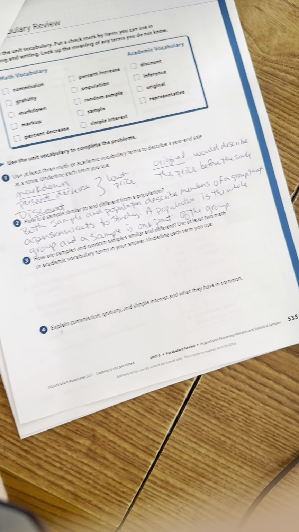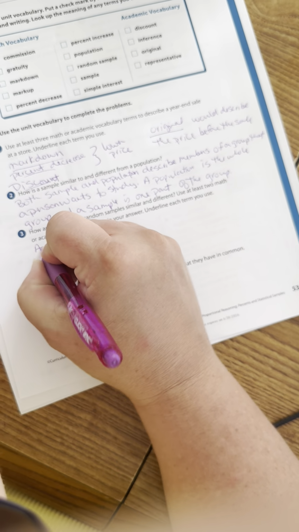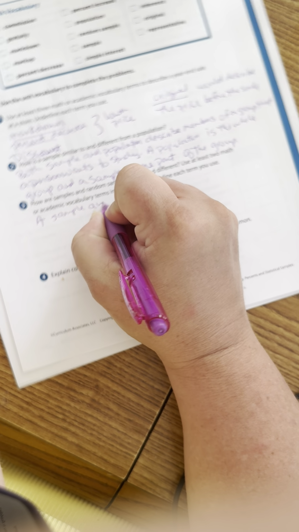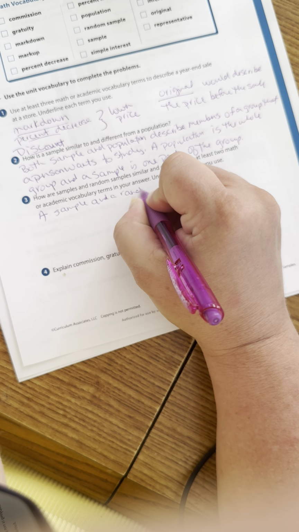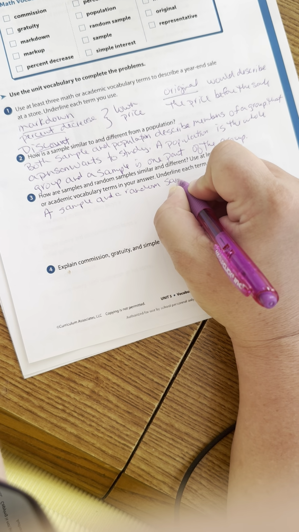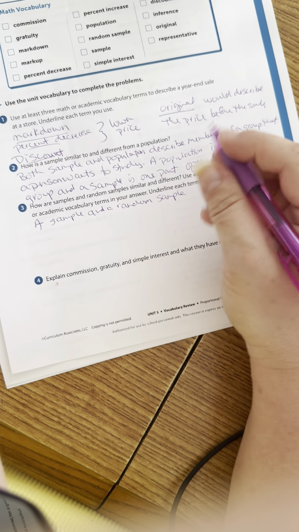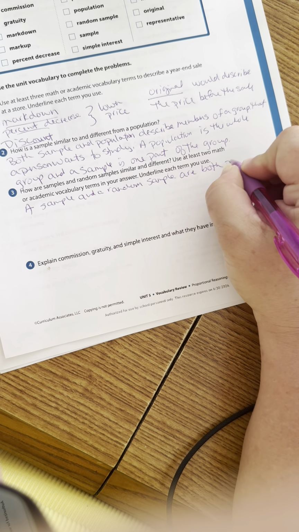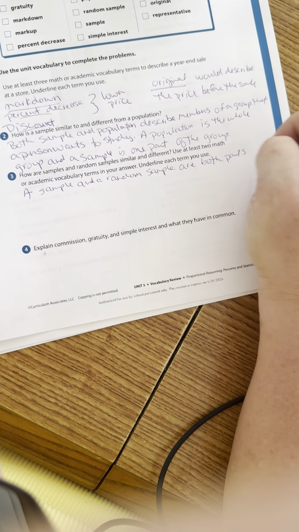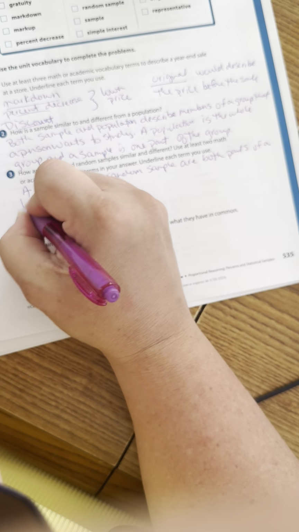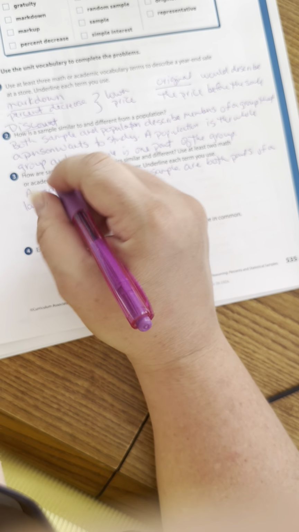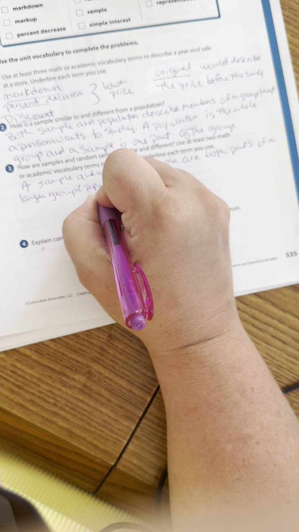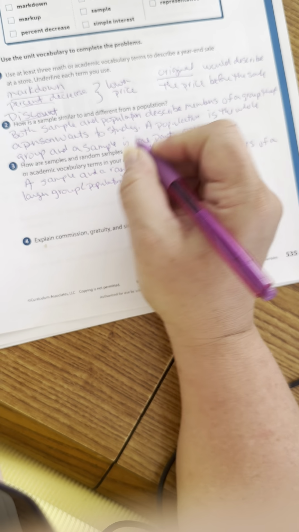So let's see. A sample and a random sample are both parts of a larger group, population.